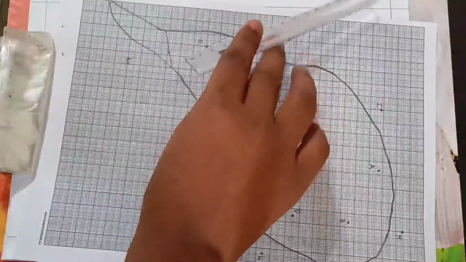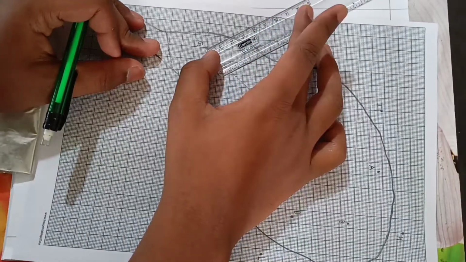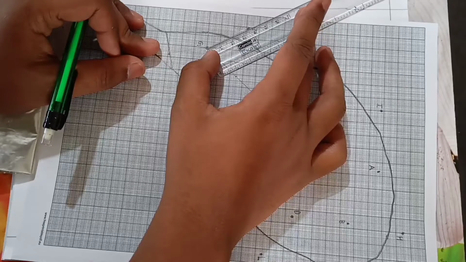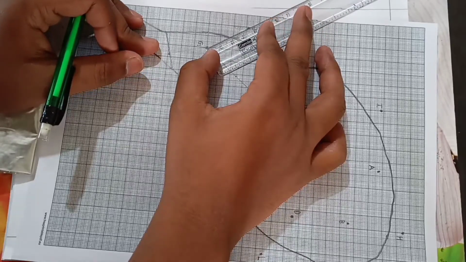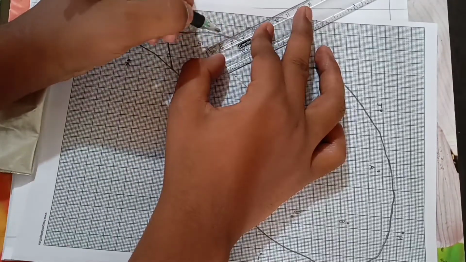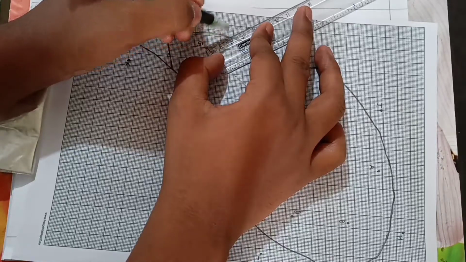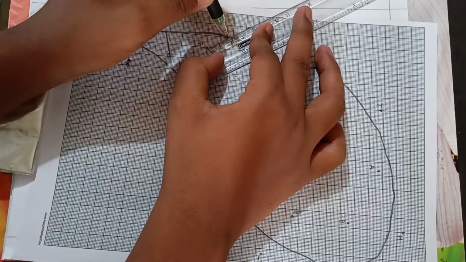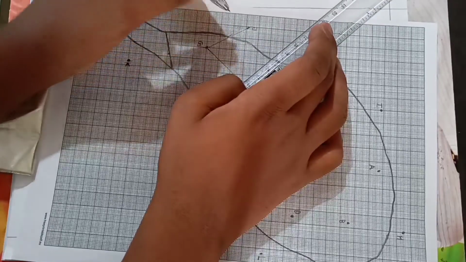Now at the same time, I'll mark this point also. Here it is at 3.6, so 1.8 will be the bisecting point. So where is 1.8? It is here. Okay, we have to bisect it at this point.